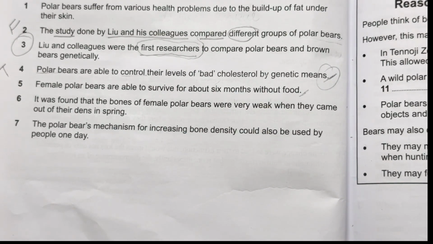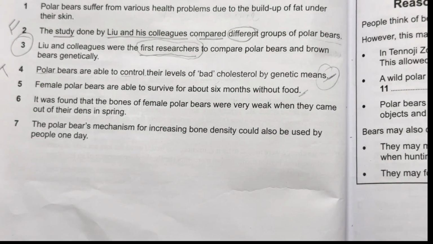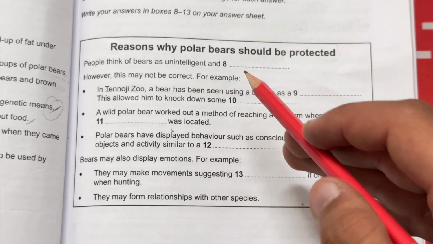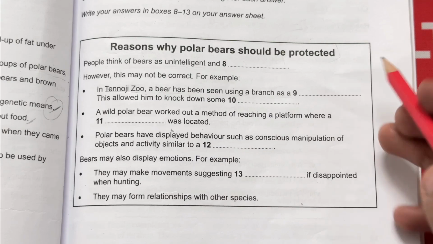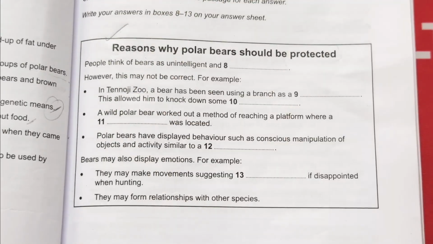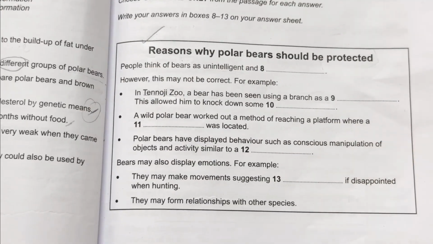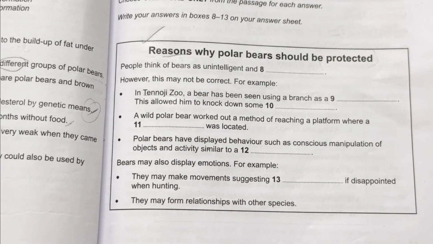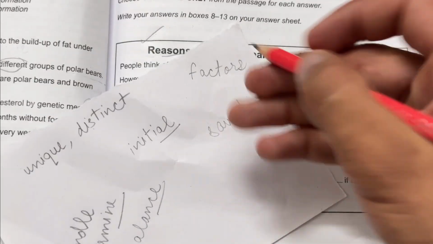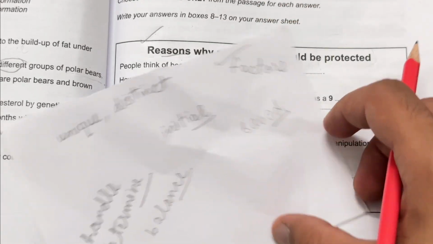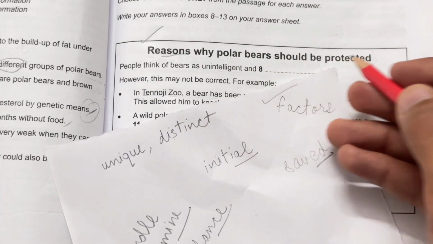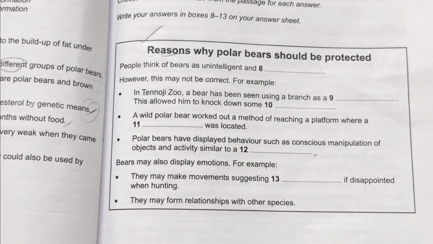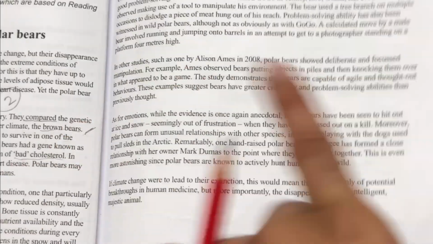Now let's go to the blanks also so that we can particularly understand how blanks are done. So for the blanks we have: reasons why polar bears should be protected. Okay, read this heading very carefully because most of the time it tells you many things about the answer. The word reasons has been written over here. Reason can be written as factors. Why polar bears should be protected. Protected can be written as saved. Okay. Now let's go for this one.